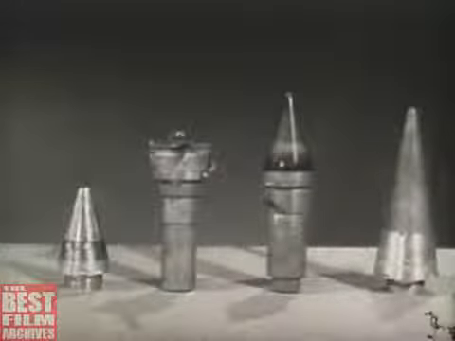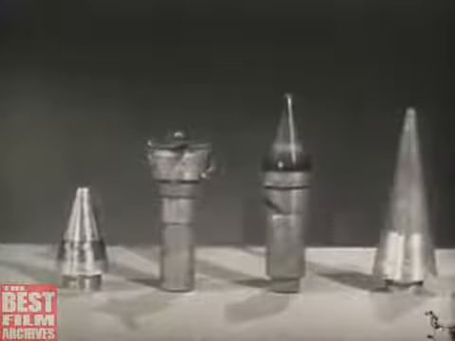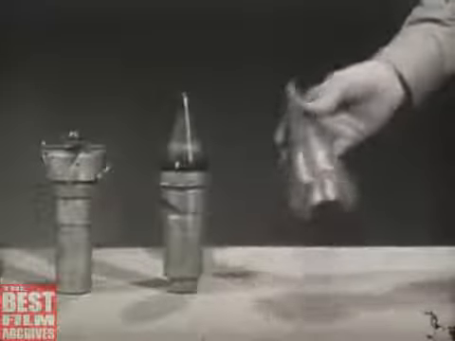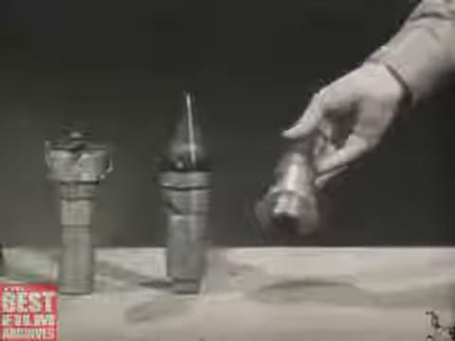Now, to time or control the action of the projectile at the target, we use different types of fuses. Some of our fuses act on impact, either instantly or after a short delay. Time fuses act a set time after launching. Proximity fuses act when they get near the target.